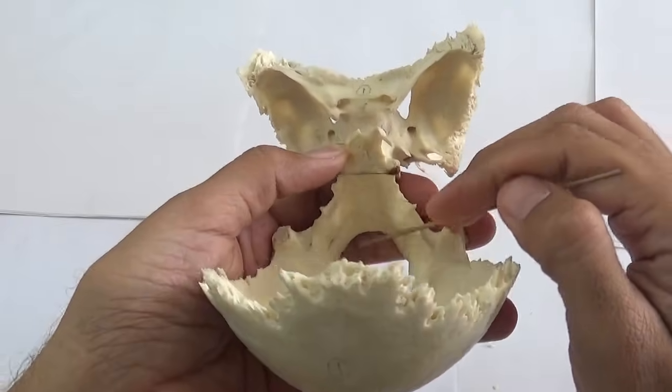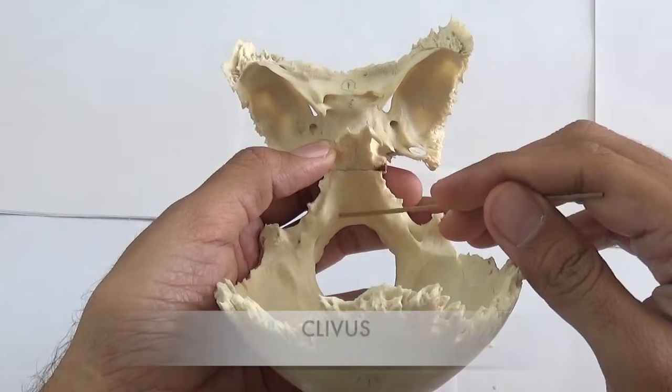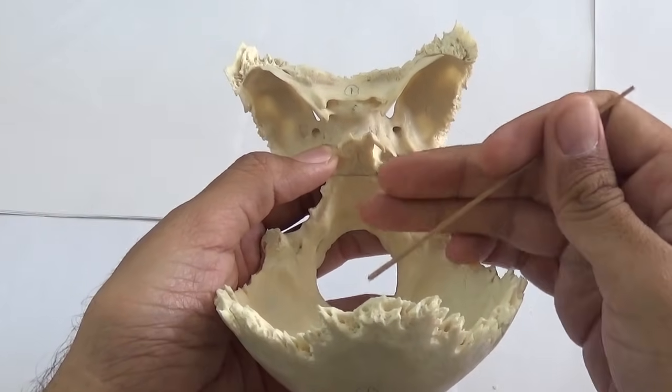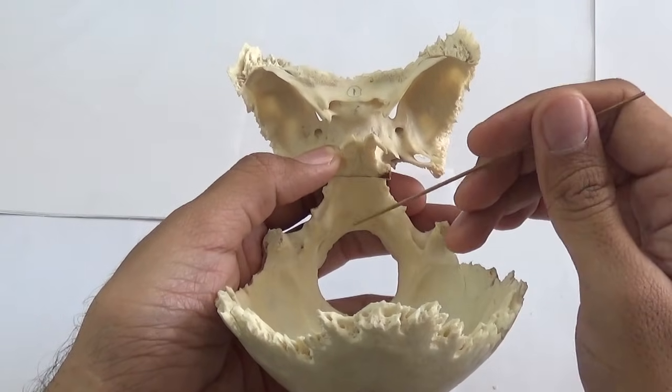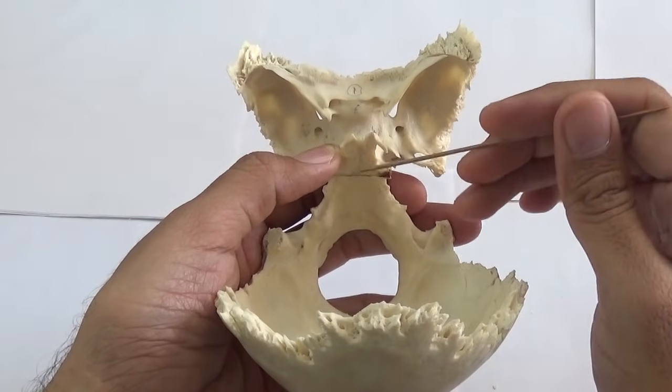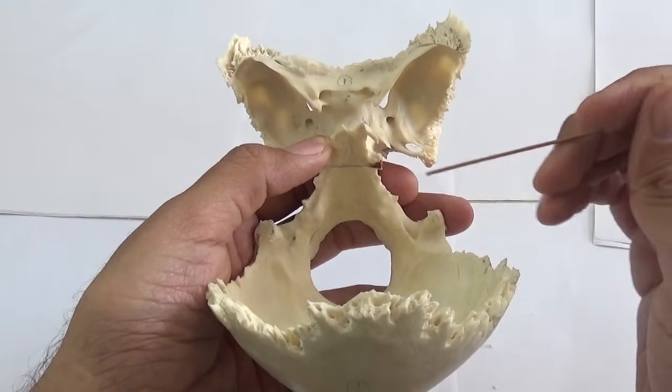See over here, and it is directed downward and backward. This is forming part of clivus, and above it is supporting pons and part of medulla oblongata. Between pons, medulla oblongata and this surface there lies basilar artery, its branches and basilar plexus of vein.